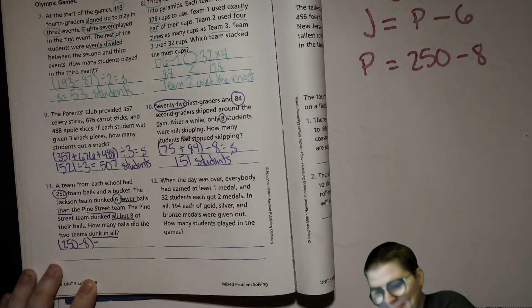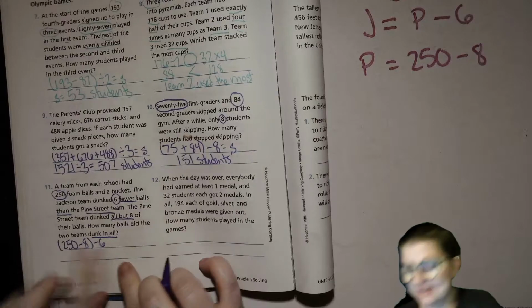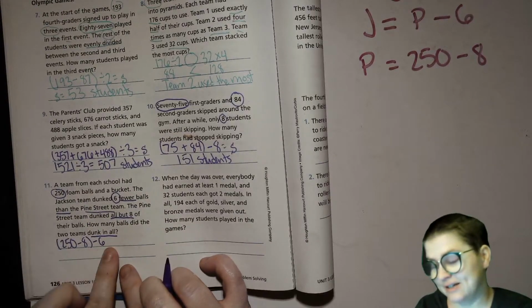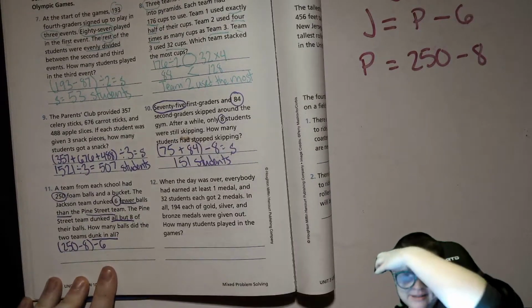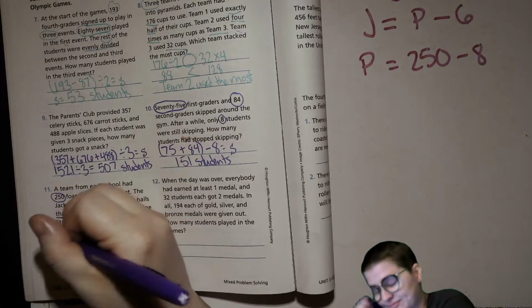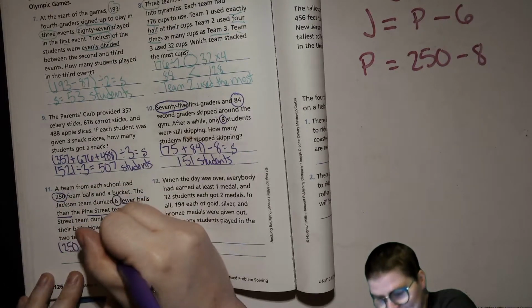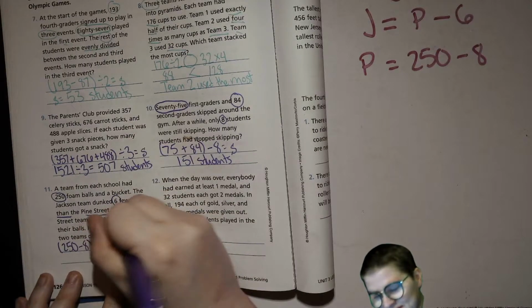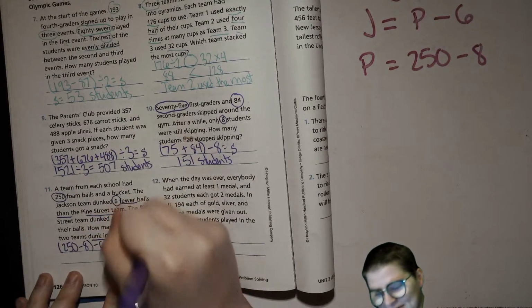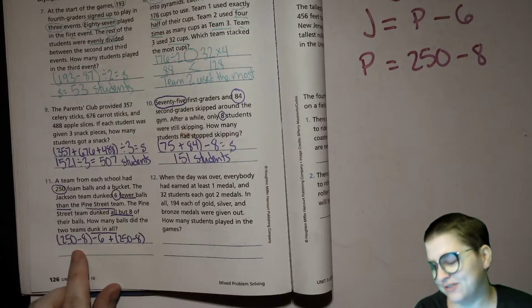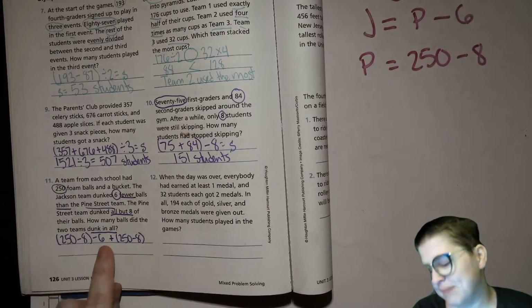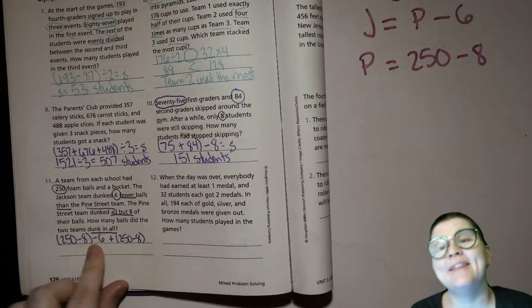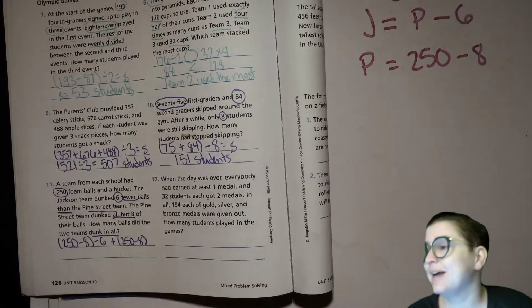Minus 6. So this number is what Jackson did. And then plus 250 minus 8. Look at that. So we're going to first figure out 250 minus 8 minus 6. Then we're going to add that to 250 minus 8.